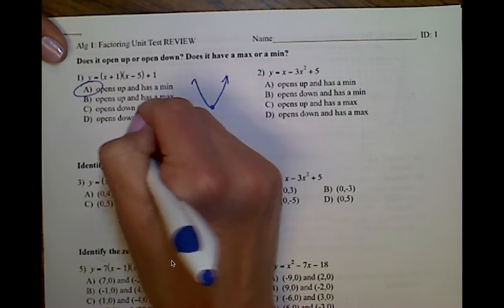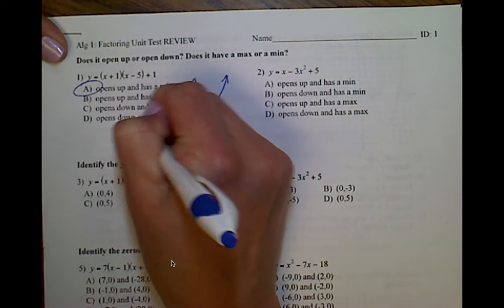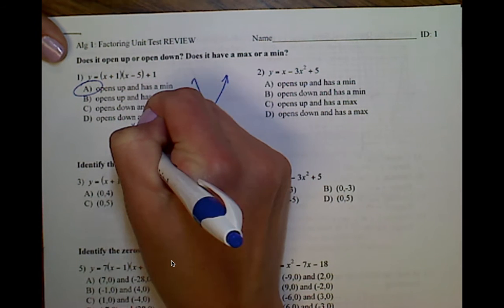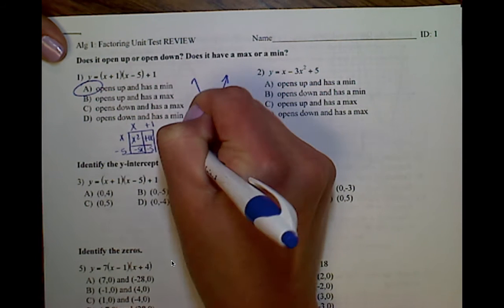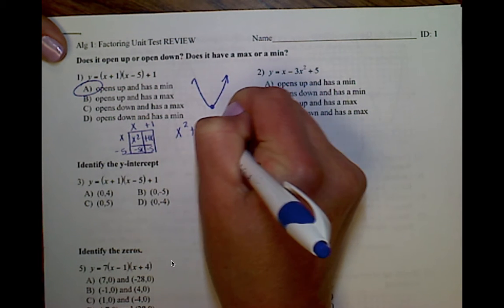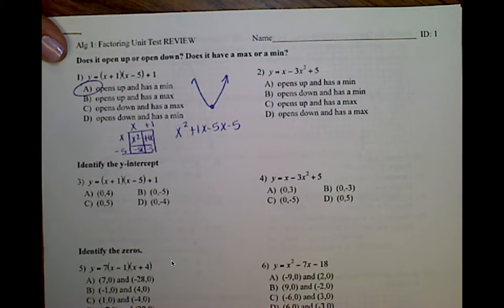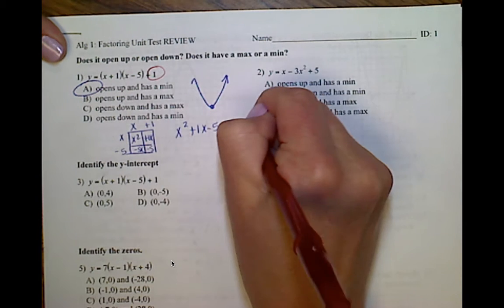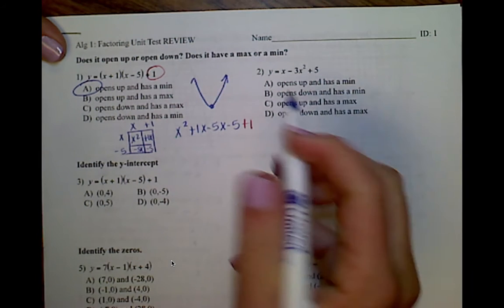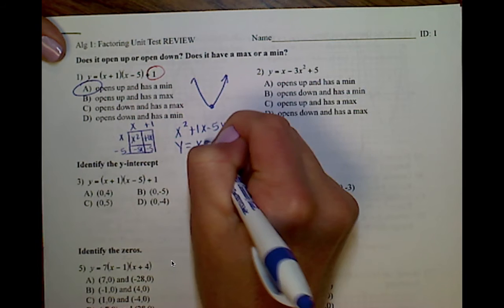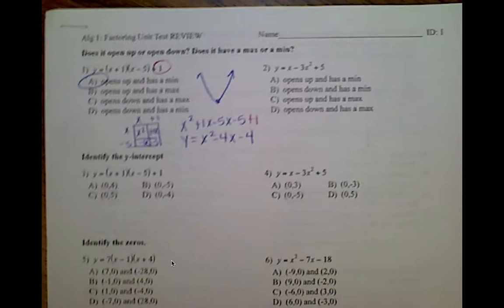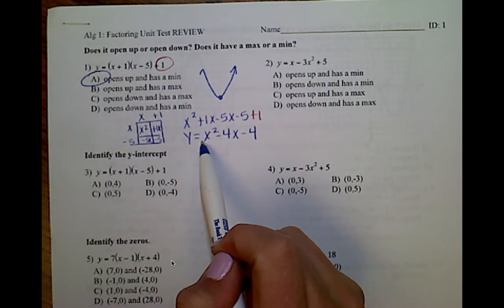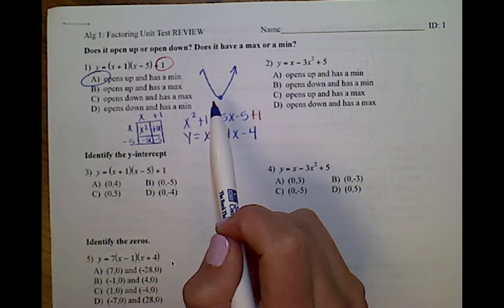If you want to do it by hand, you would have to make a window and do x plus 1, x minus 5, multiply it out, and you would have x squared plus 1x minus 5x minus 5. However, there was also a plus 1 in the problem. So when you combine like terms, you're going to end up with y equals x squared minus 4x minus 4. So when I'm looking at this, I know that the leading coefficient is 1. It's positive, so it's opening up. However, it's a whole lot easier to type in your calculator.